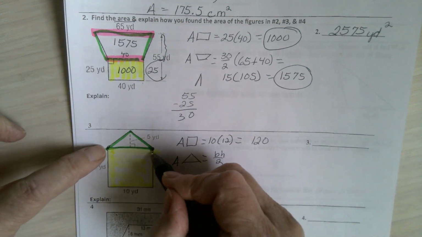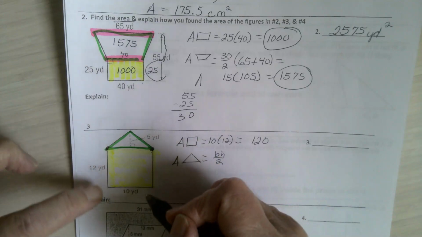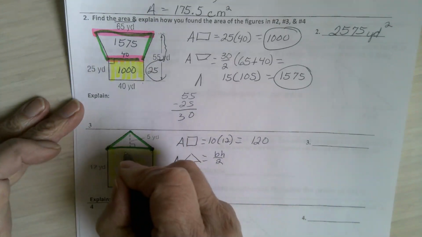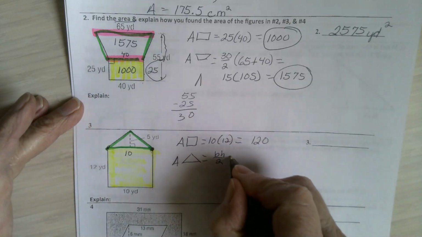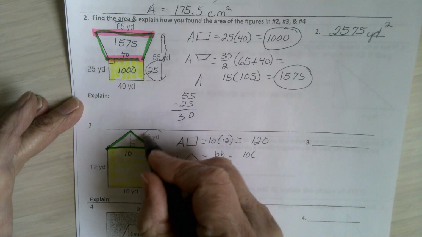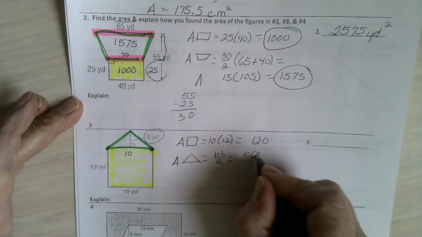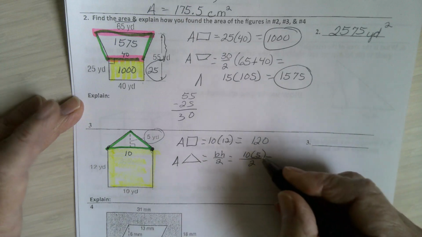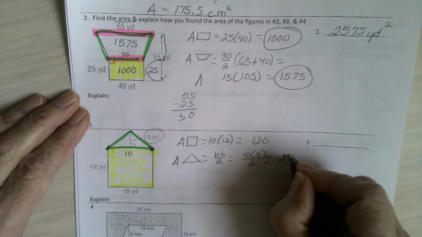What's that distance? It's the same as that, isn't it? So what is the base? 10. Everyone see that? So it's going to be 10 times, how tall is it? 5. And it's a triangle, you divide it by 2. So 50 divided by 2 is 25.